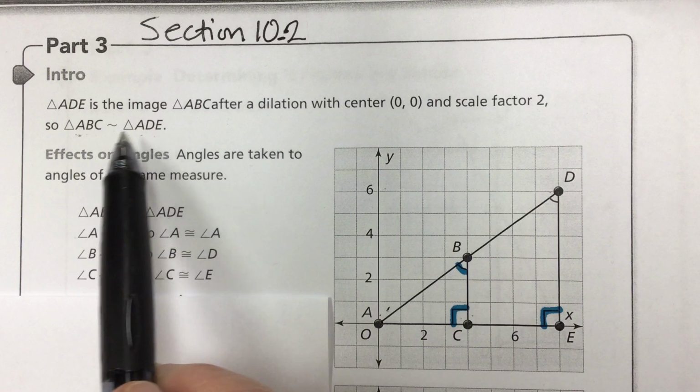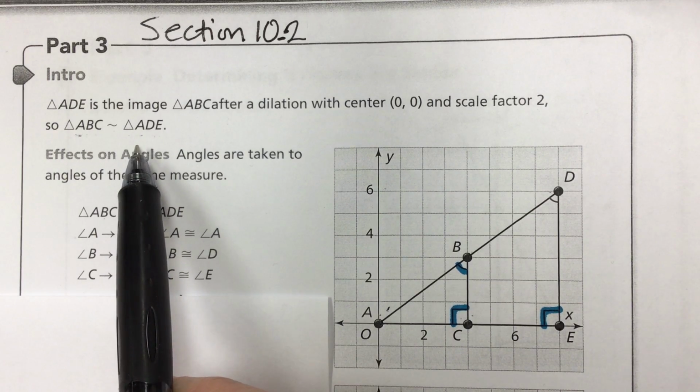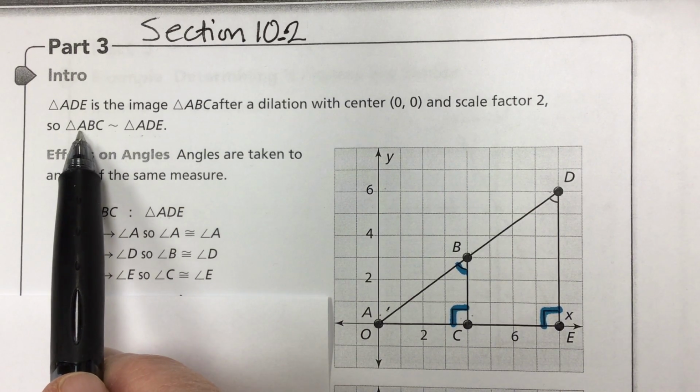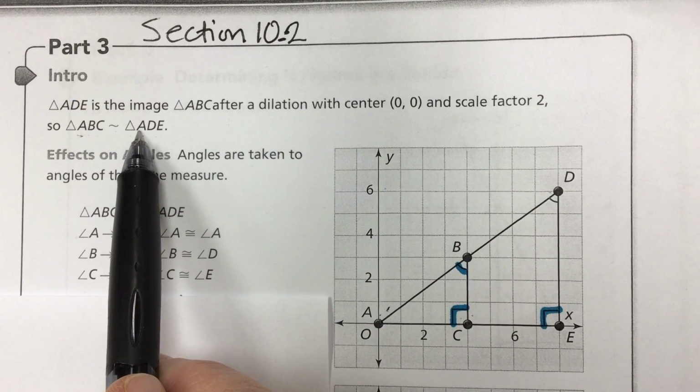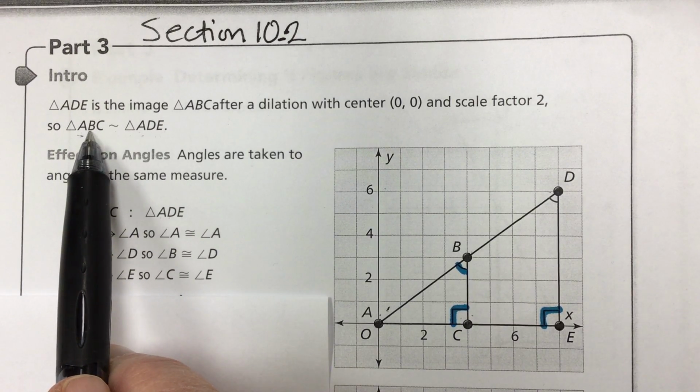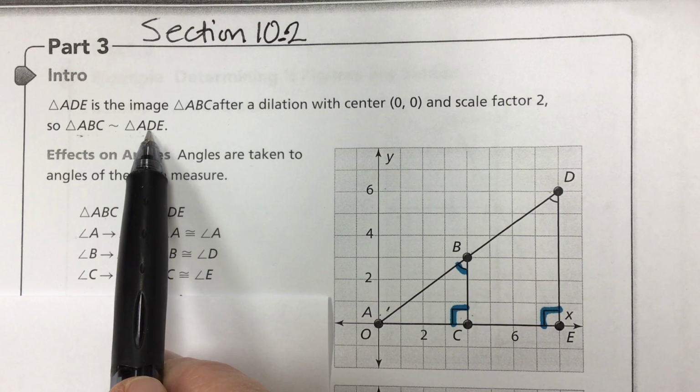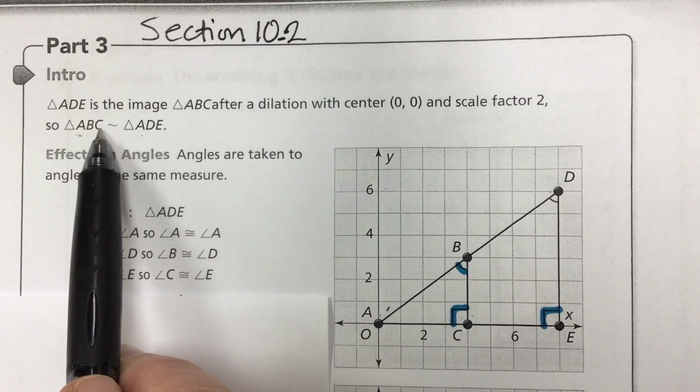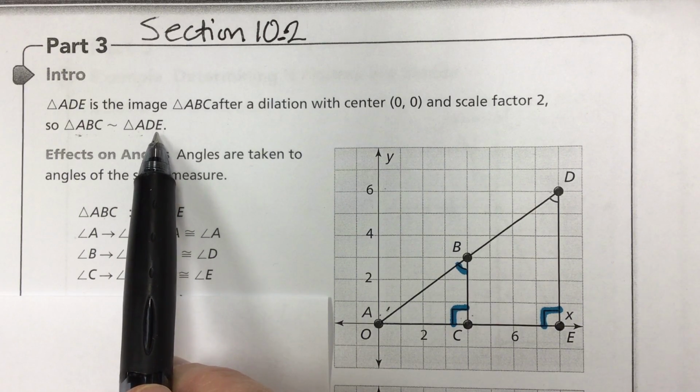By them giving us a similarity statement, we know that angle A corresponds to angle A. We know that angle B corresponds to angle D. The two in the middle correspond. And then the last two correspond. Angle C corresponds to angle E.